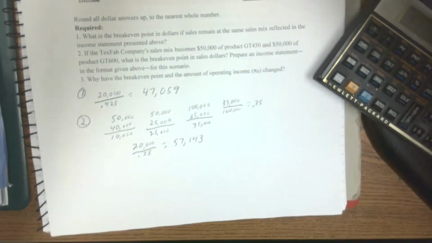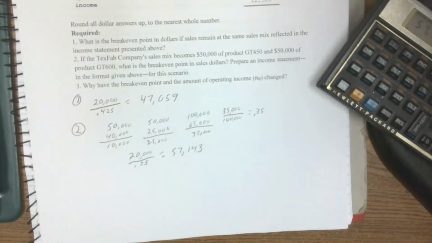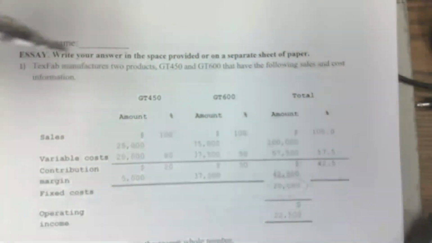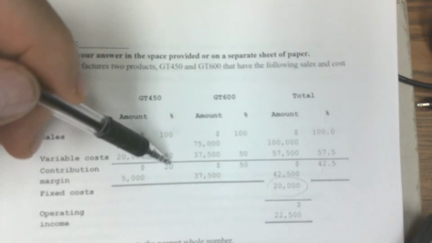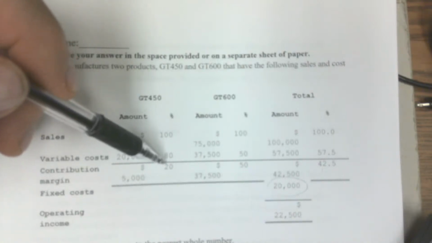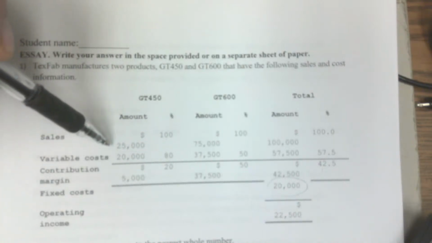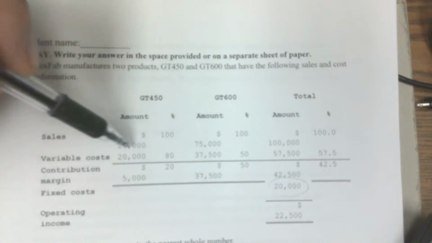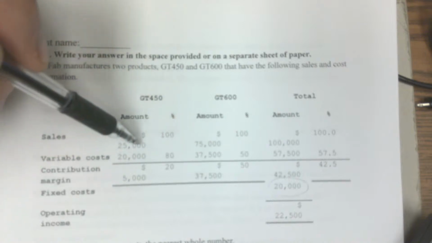And then finally, why have the break-even point and the amount of operating income changed? Because if you go back up to our problem up here, we only had a 20% contribution margin ratio for product GT 450. But we were only selling 25% of our total sales.